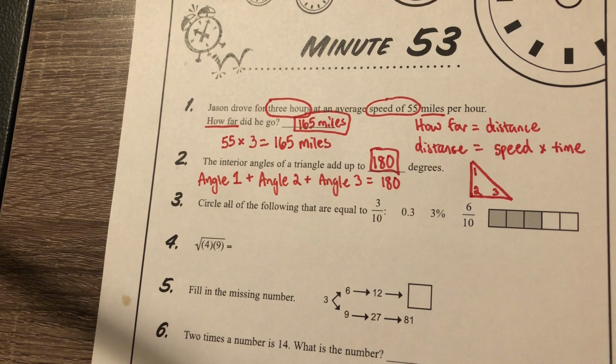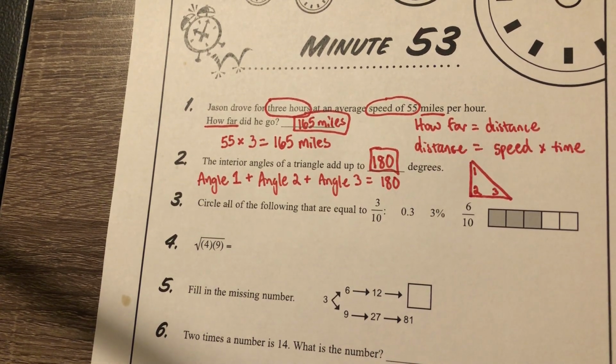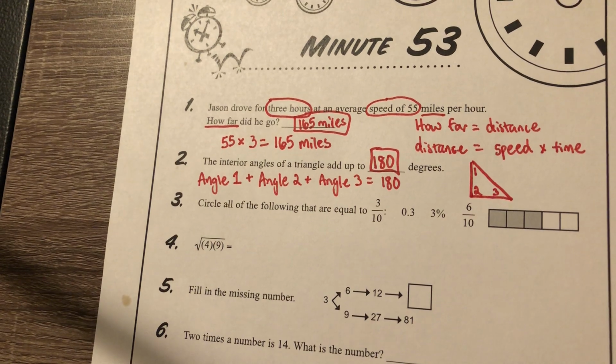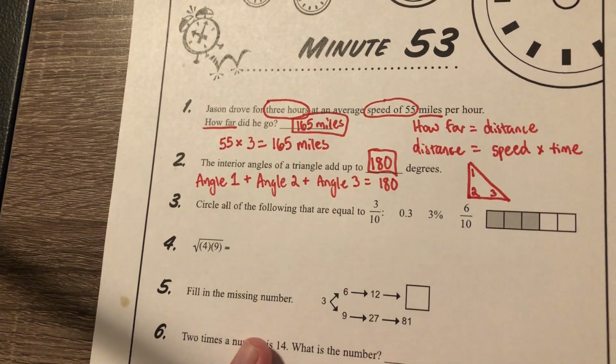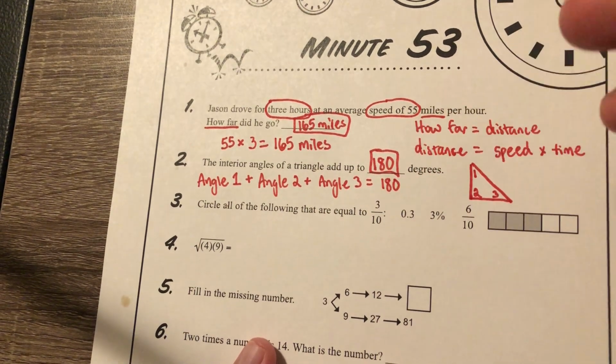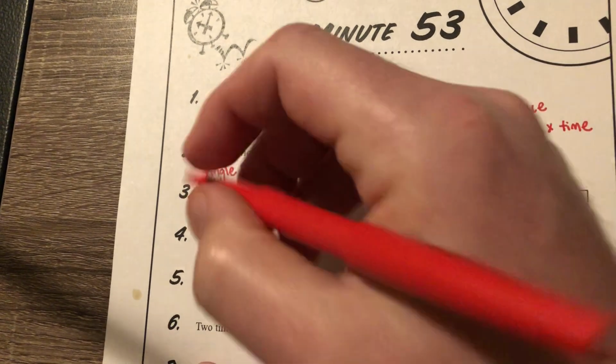Number 3 says circle all the following that are equal to 3 over 10. 0.3, 3%, 6 over 10, and then that last diagram shows 3 out of 5 boxes shaded. So what I'm going to do is I'm going to convert everything into decimals because that is the easiest way to compare it. So the first thing I have to do is change my 3 over 10 to a decimal.